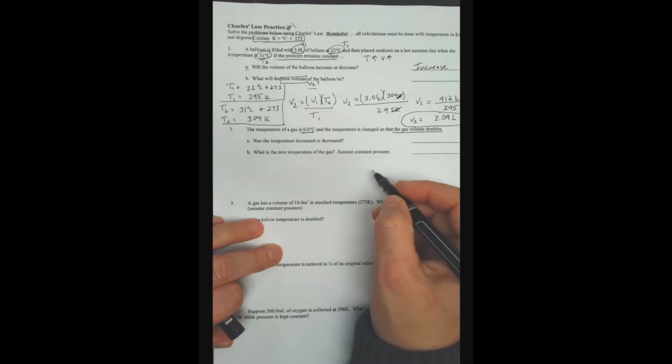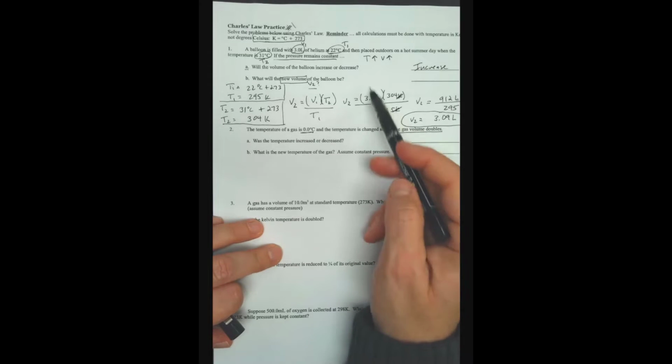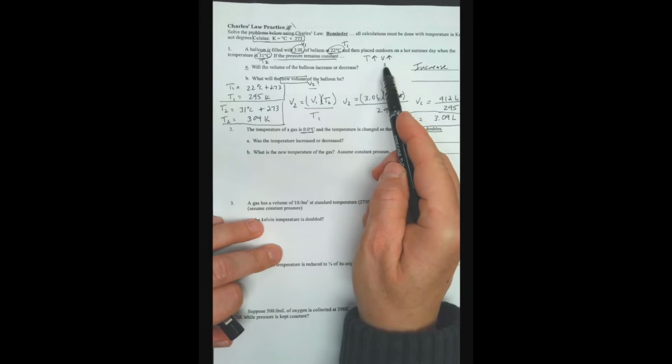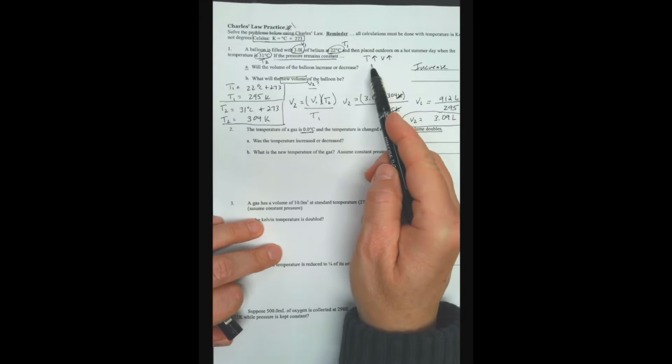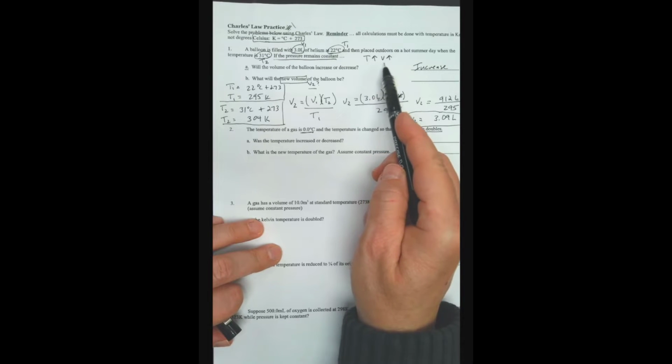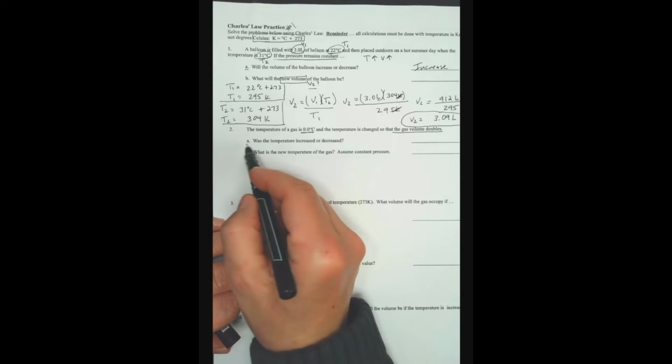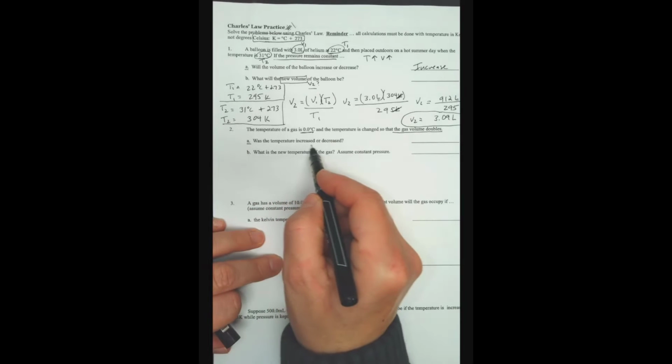Now, I want you to remember the statement I made a couple minutes ago where I said that in Charles's law, if temperature increases, volume also increases. But I can also say that if temperature doubles, volume also doubles. Again, that's that directly proportional relationship. So if we go back to our problem here, it says the volume of our gas doubles. So this question, was the temperature increased or decreased?